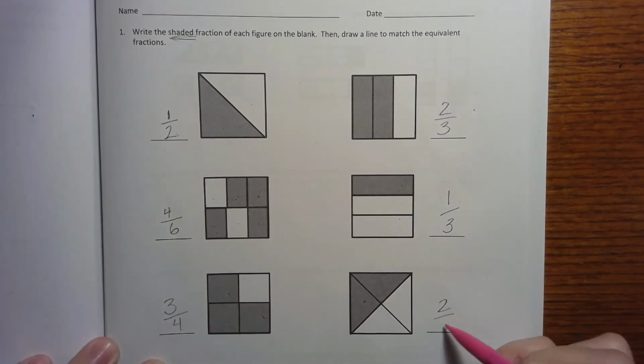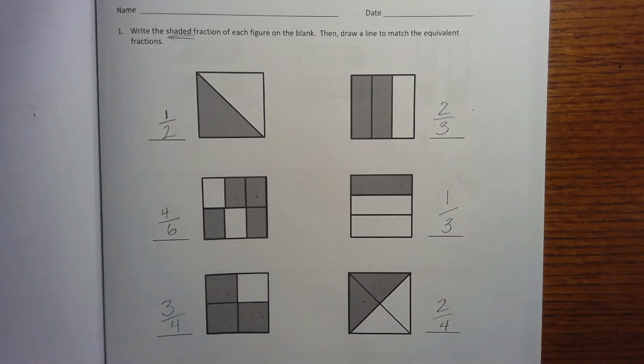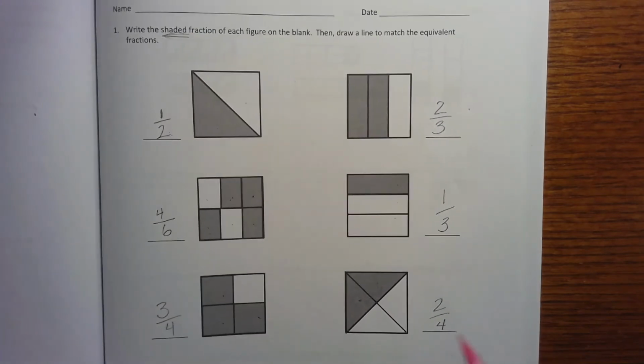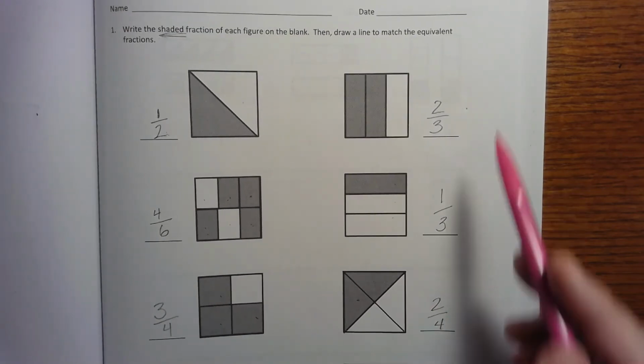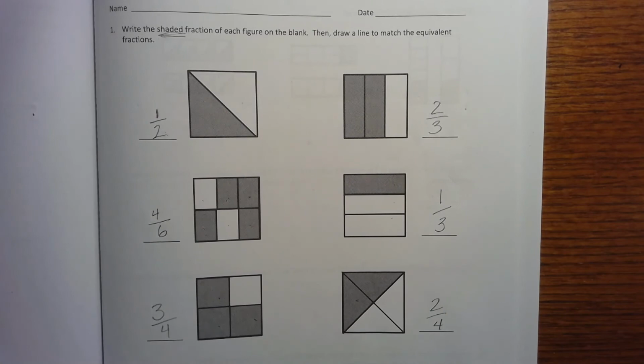Two parts shaded out of 4 total. 3 parts shaded out of 3, 6, 9 total. Okay, 1, 2, 3, 4, 5, 6, 7, 8. 8 parts total. 2, 3, 4, 5, 6. 6 parts shaded.